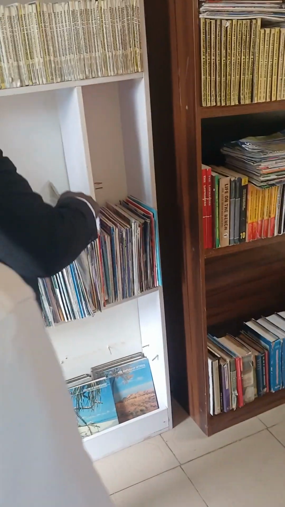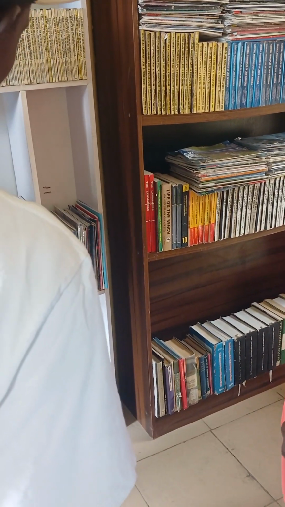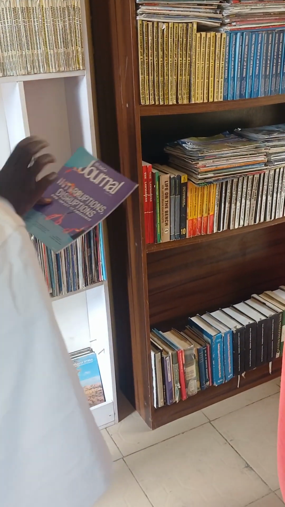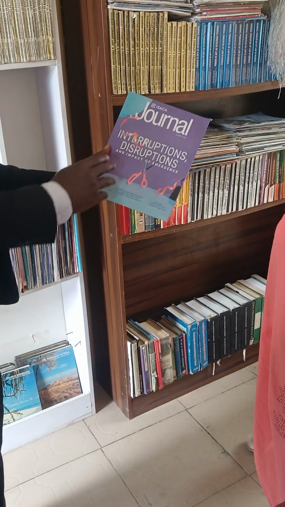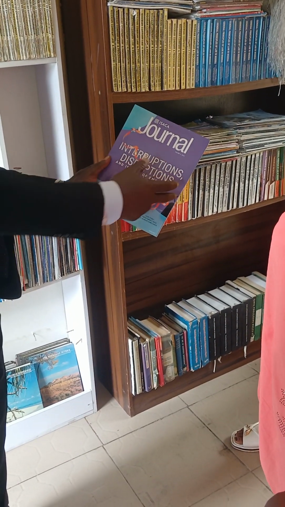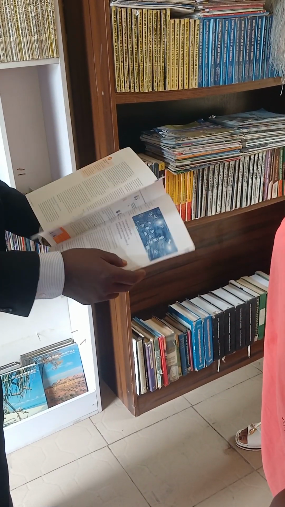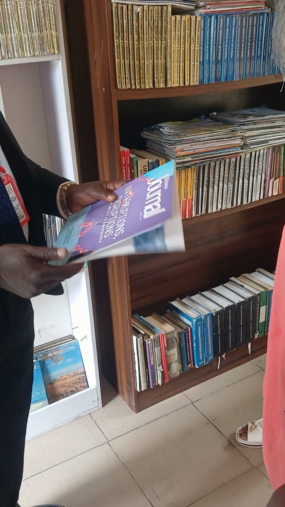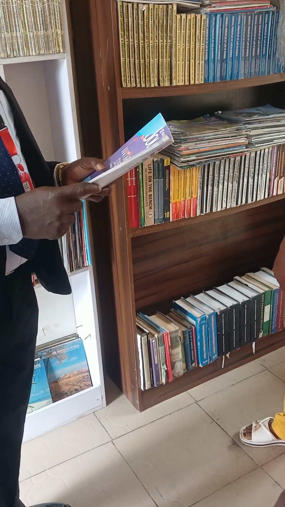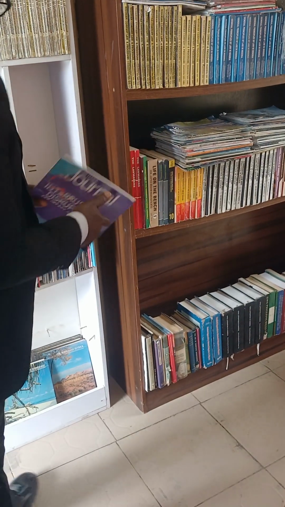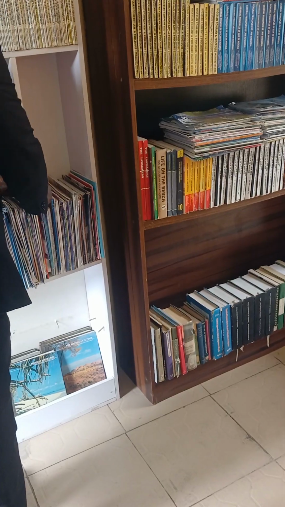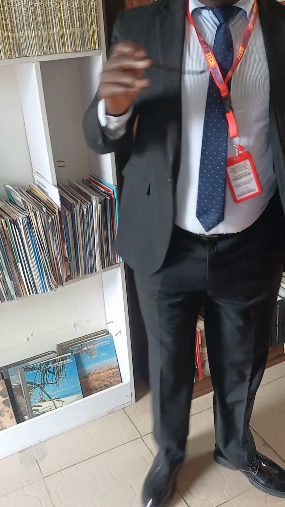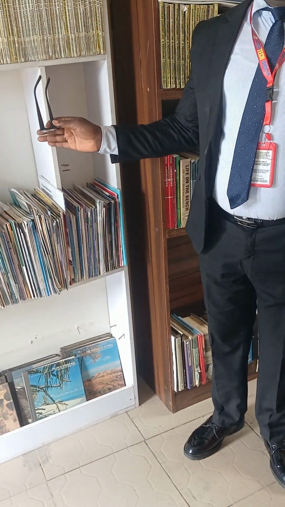This is a journal of various description. Can you see? Isaka journal, interruption and disruption and impact of emergence. Look at this. It's a journal. You obtain knowledge here. Do you understand that? Yes, sir. Good. Why are journals always separated from books? Who can tell me that? Why are journals separated from books?